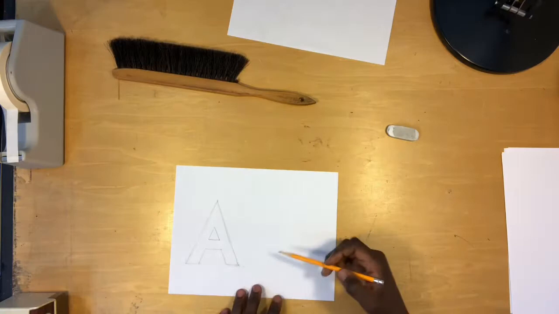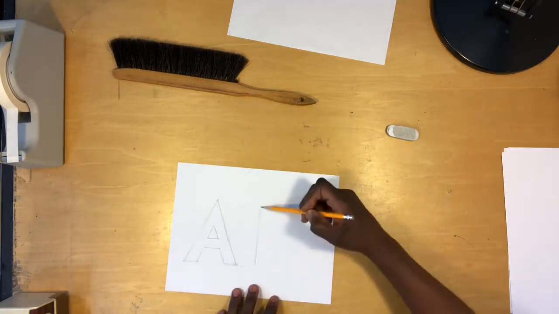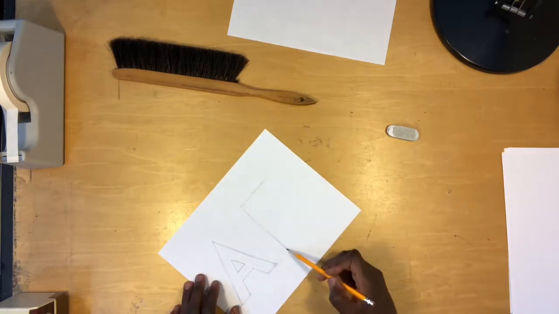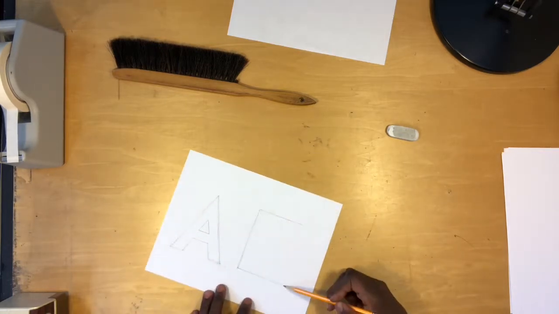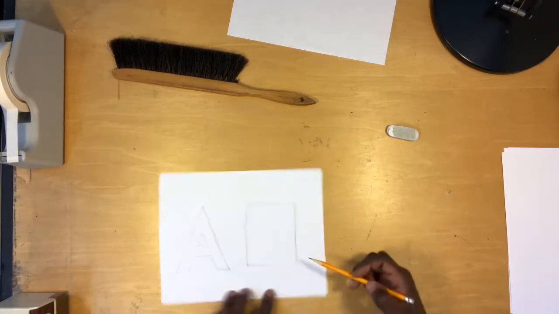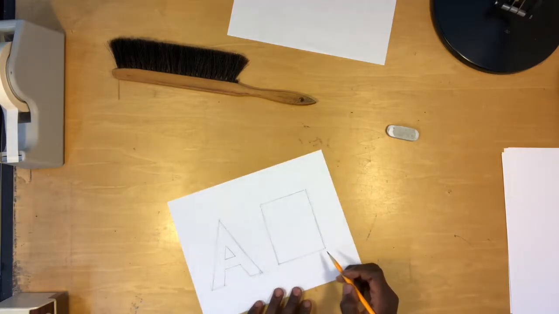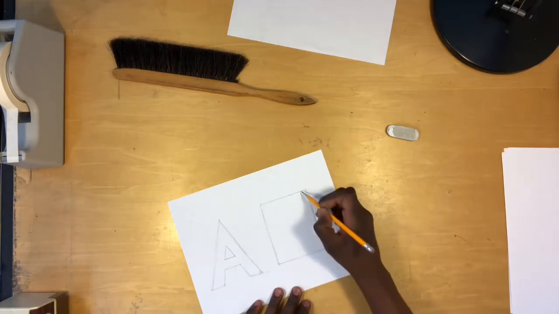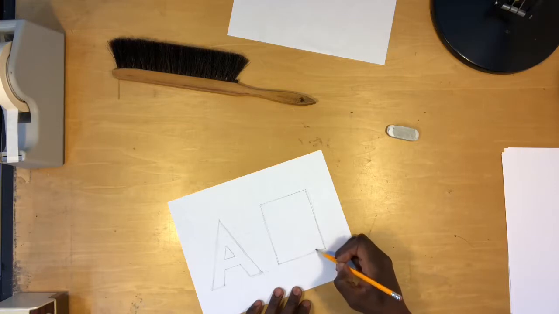Now let's quickly go ahead and do the letter B as well on the side of the letter A. So once again, we're going to start with a square or a slight rectangle. Okay, now what we want to do is create triangles in this area and this area by rounding off these corners.